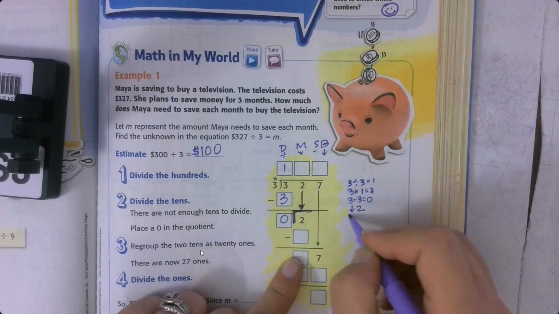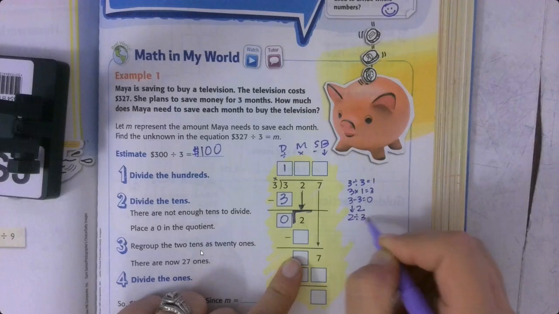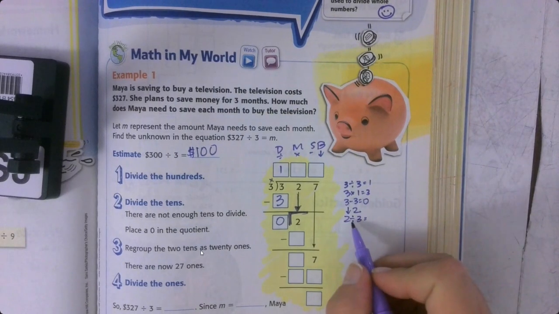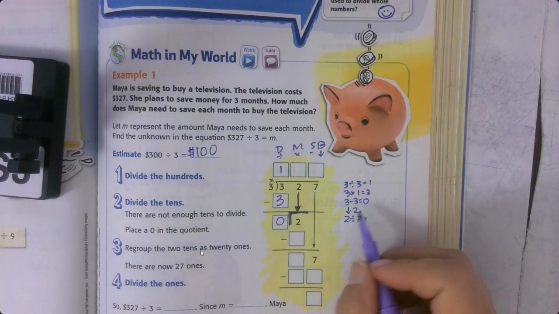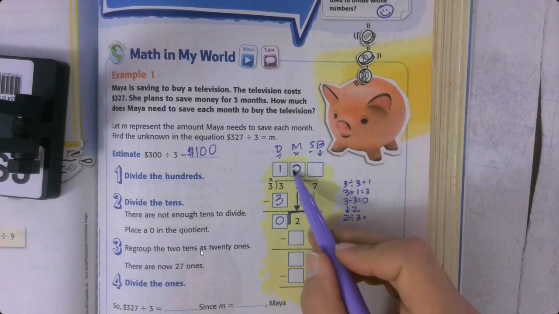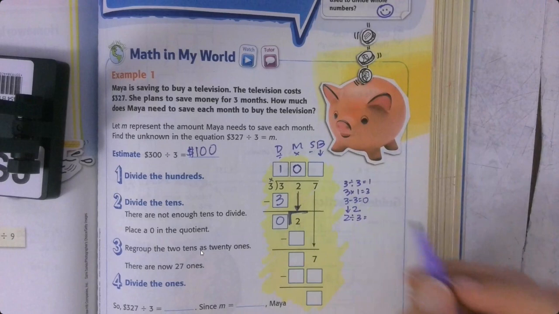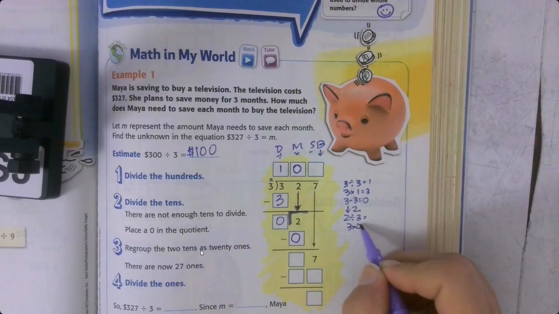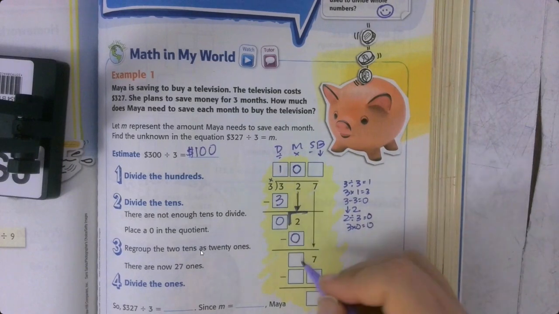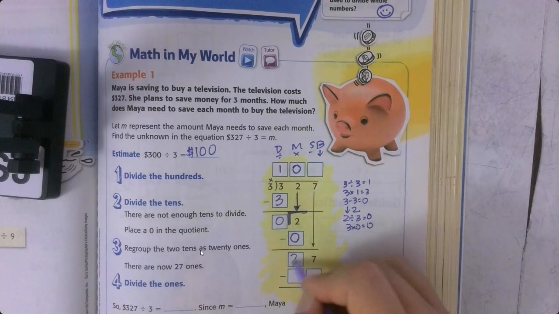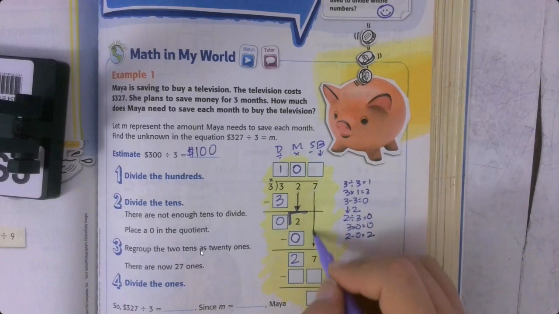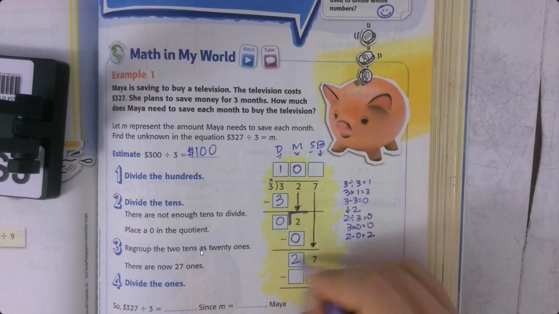2 divided by 3. Well, 2 divided by 3 we can't do yet. We haven't learned how to do that. So we would have to say 0, right? 3 fits into 2 not evenly. Our answer is 0. Then we multiply. 3 times 0 is 0. Subtract. Bring it on down and bring it on back.